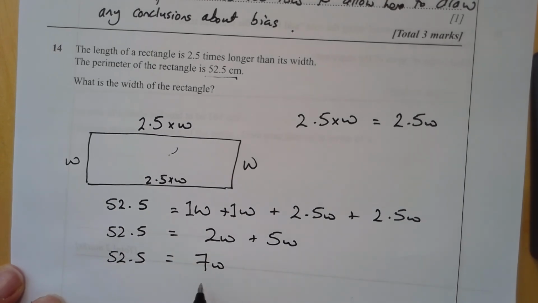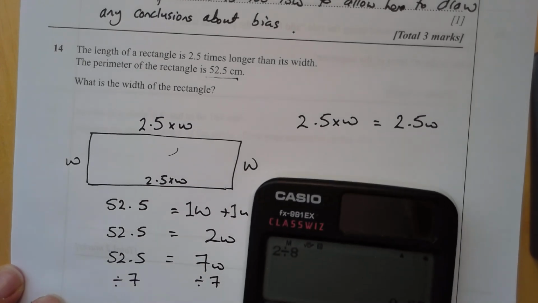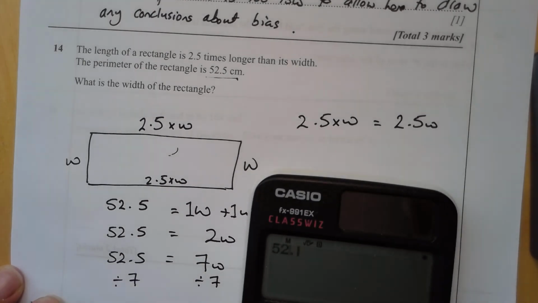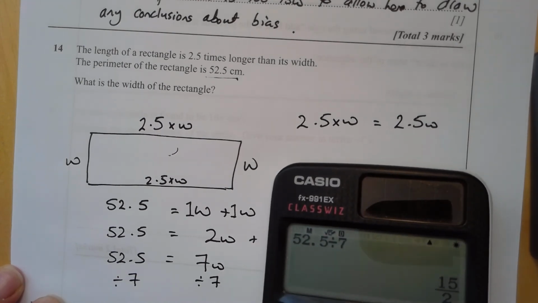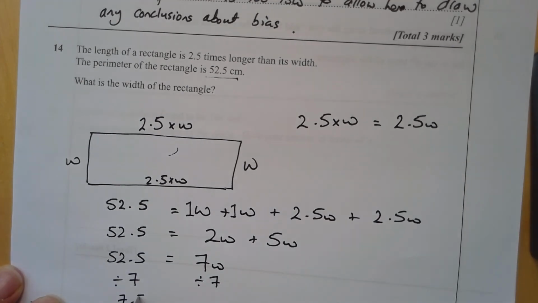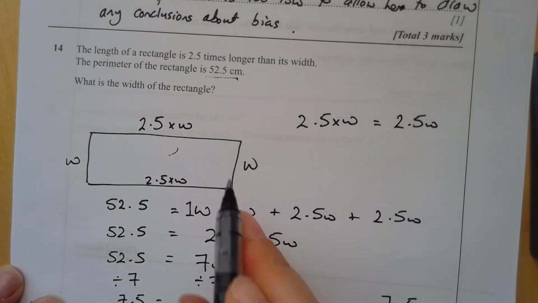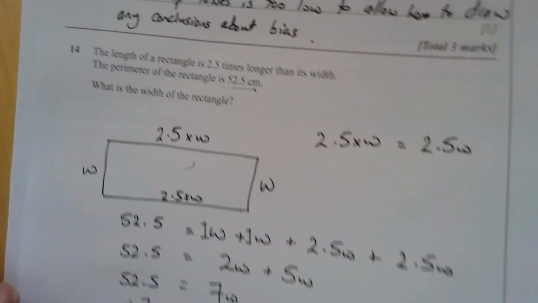And therefore, if we divide both sides by 7, we have 52.5 divided by 7 gives us 7.5. 7.5 equals W. So we know that the width is 7.5. Width, that's what we wanted to work out, 7.5 centimetres.